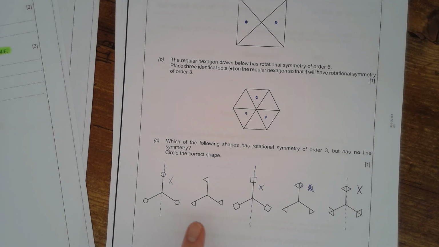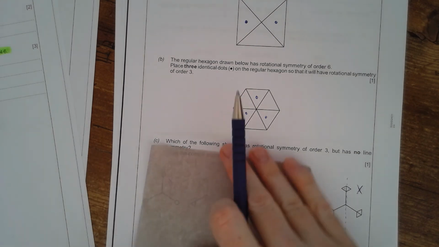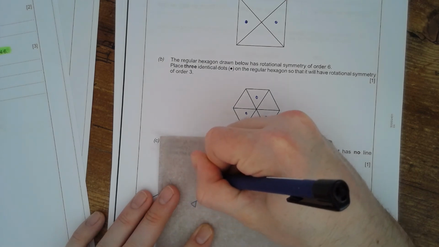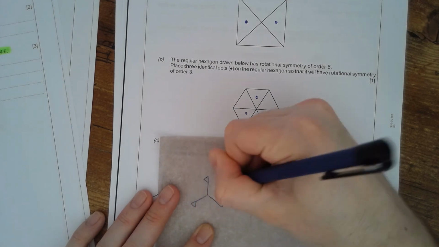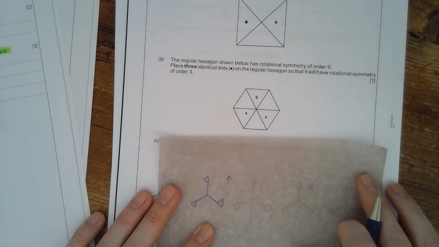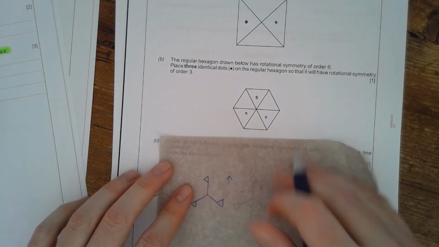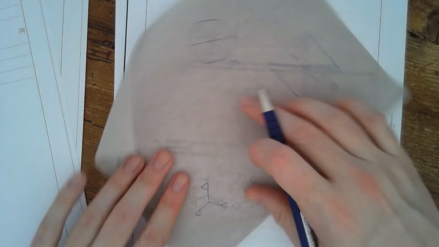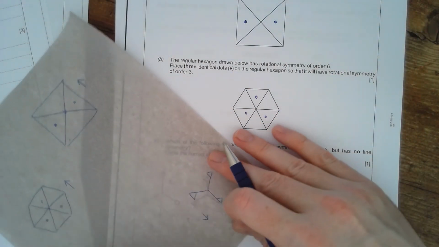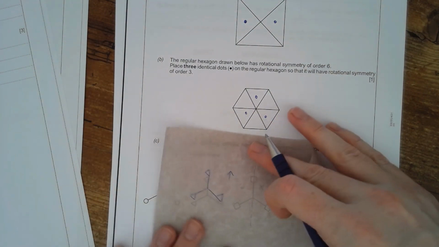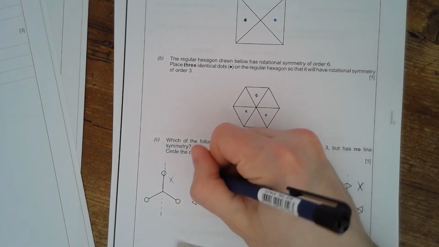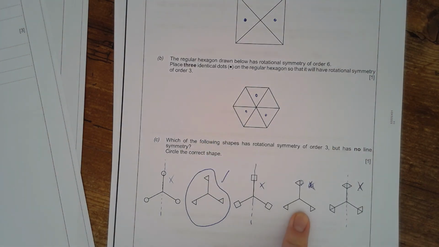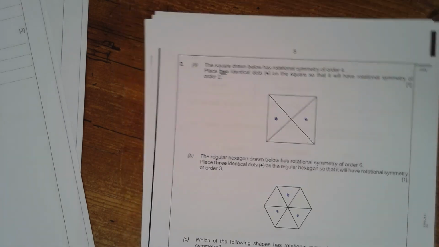Okay, well, what I'm going to do now is I'm going to trace my shape. I'm going to put that little arrow, and I want to do one full 360 spin and see if it fits on itself 3 times. So, yes, once, twice, and 3 times. So it's that one. That's my shape. Okay. If you went and did it with this one, you find that it doesn't.